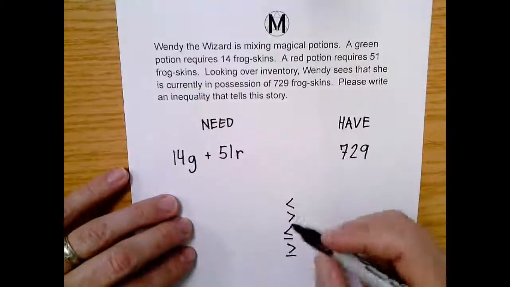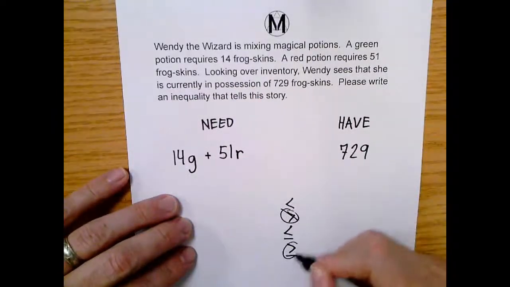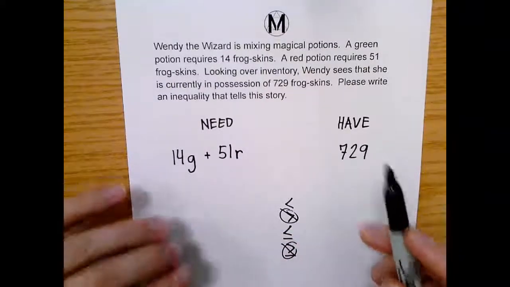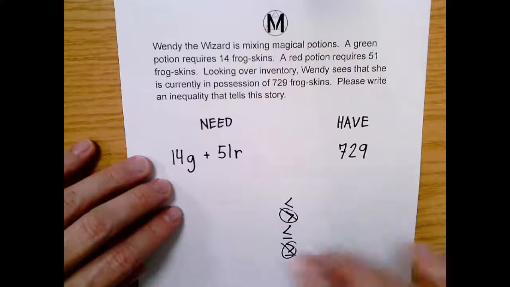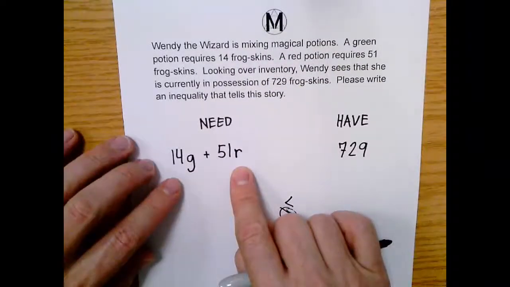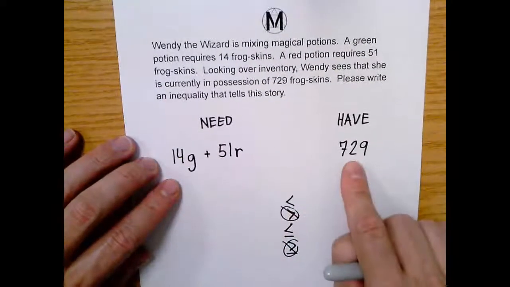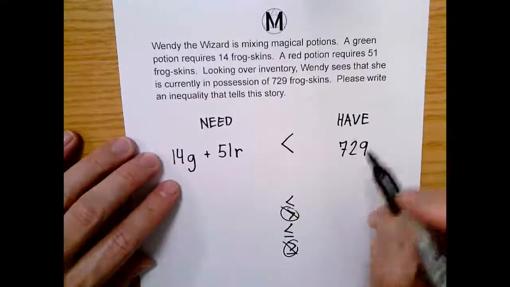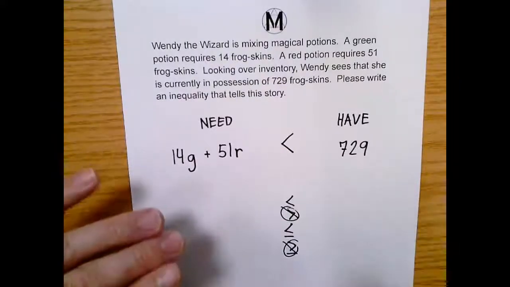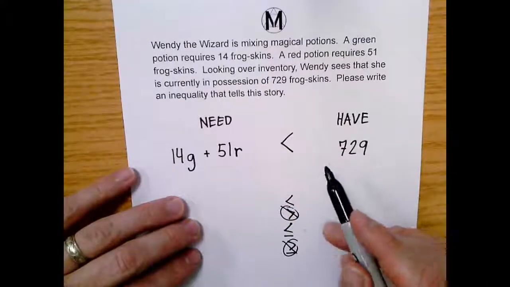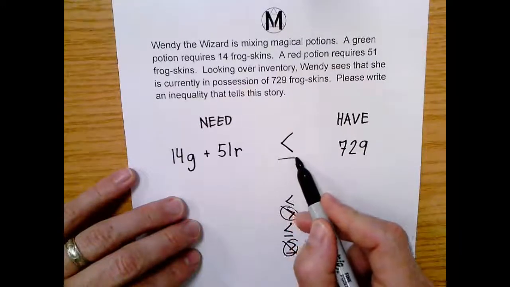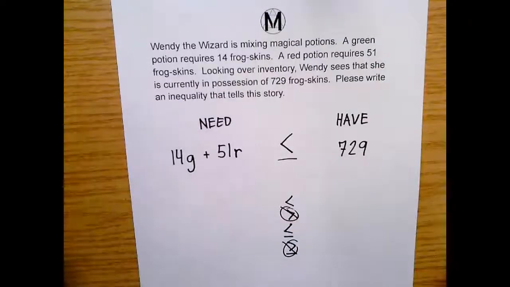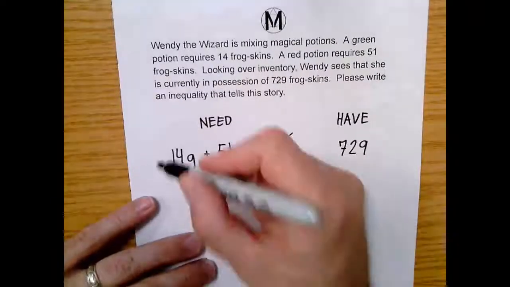So what I need can never be greater than or greater than or equal to what I have. What I need could definitely be smaller. If I only want to make one of each potion, I would only need 65, and that's okay because I got 729. So what I need can totally be smaller. And hypothetically, if I want to be very exacting with my frog skins, what I need could actually be directly equal to what I have. Then we would use everything, but that's okay. No one said we couldn't. So this is our translation.